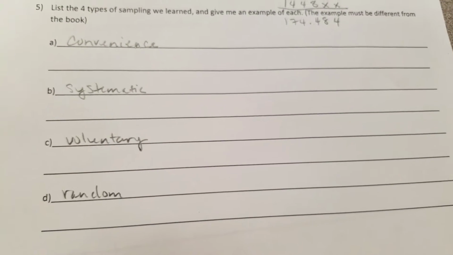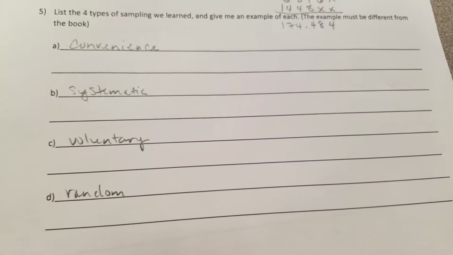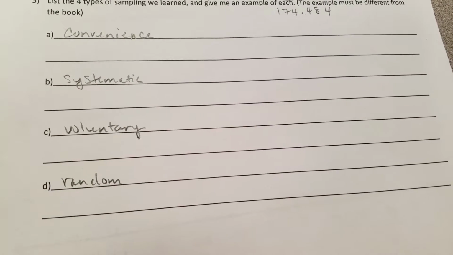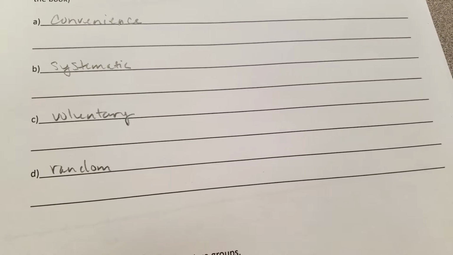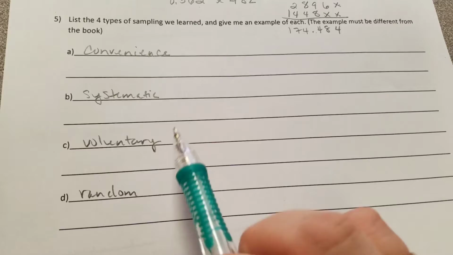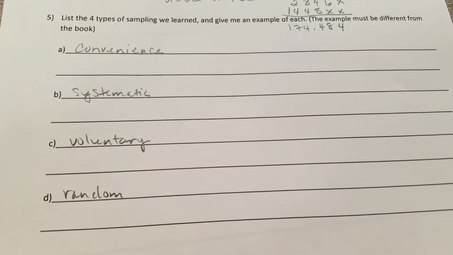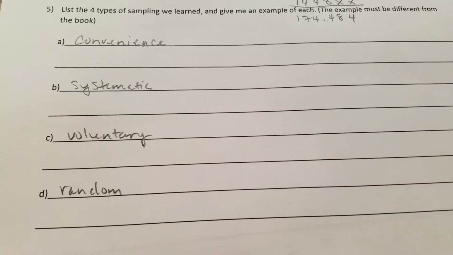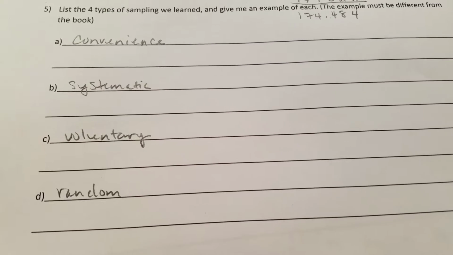So convenience would be talking to like your friends, talking to people who are only in the 7th grade. Another one would be only talking to people in your neighborhood, talking to just your family. Something, again, that is convenient for you. But again, I want specific examples, not just that it's convenient for you and that it's lazy, okay? Systematic, again, this means you have a system or a pattern. That means that you're going to talk to people maybe every 5 minutes. Every 5 minutes, whoever comes to that door, I'm going to talk to them and ask them a question. You can also do it based on every 5th person in line, every 4th person in line.